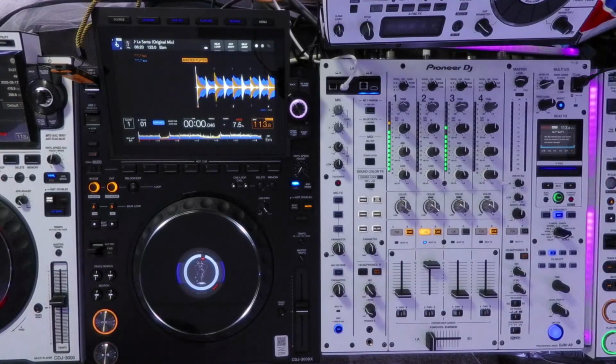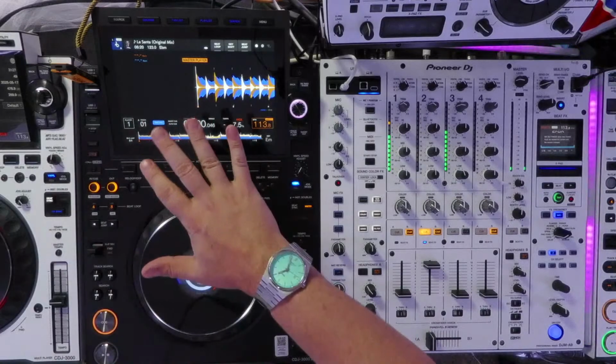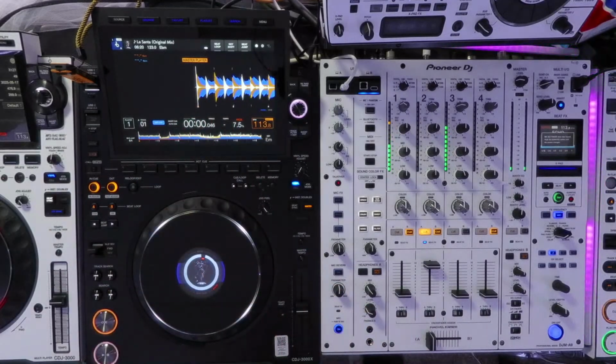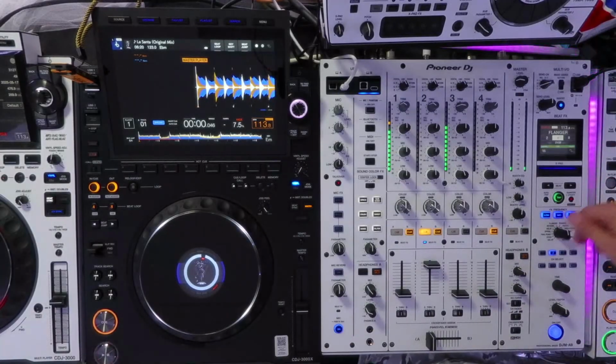Okay, so the little bonus for you guys who stuck around, I'm going to show you how to DJ with just 1 CDJ-3000X, okay? So this all involves, for you guys who don't know, using the roll.